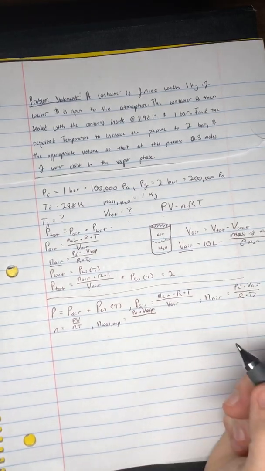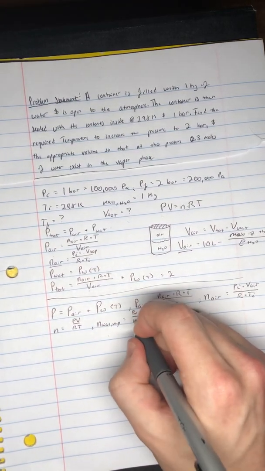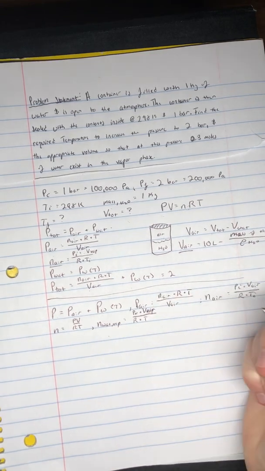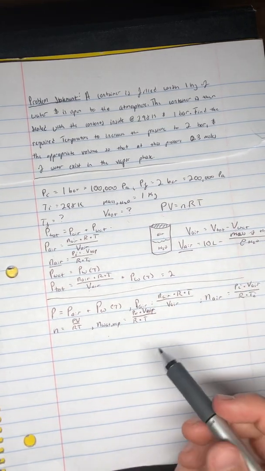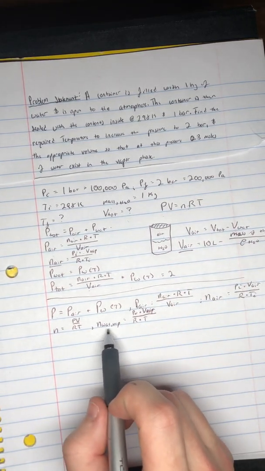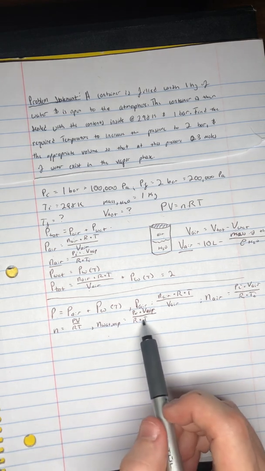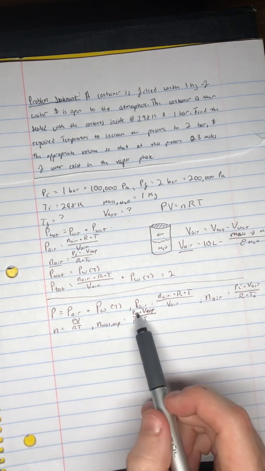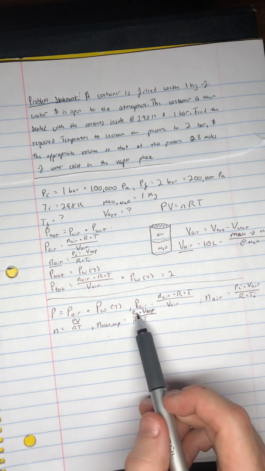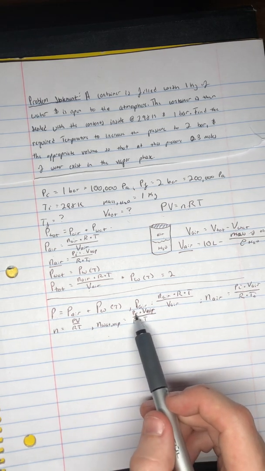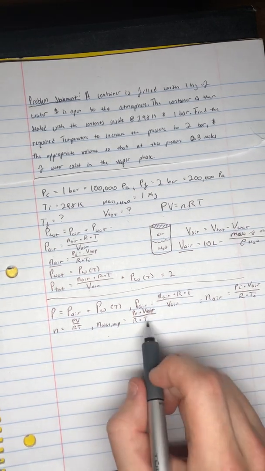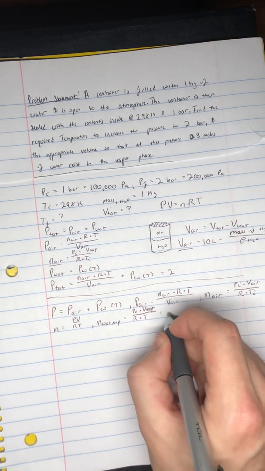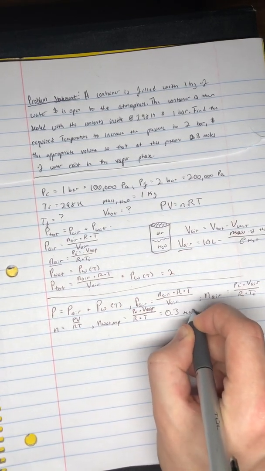And we will divide that by the ideal gas constant times the temperature. And so now we've again found the number of water vapor moles as a function of temperature, because the only thing that's varying here so far is this pressure function and the temperature down here. And we want to set this equal to 0.3 moles.